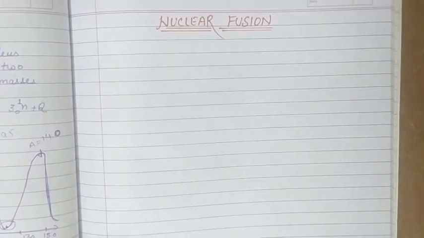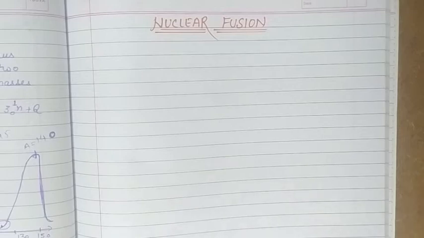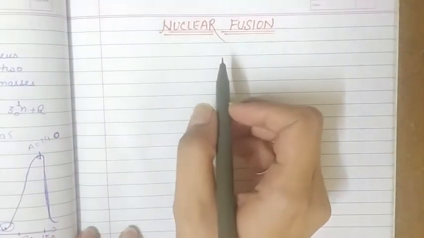Hello students, in the previous video we studied nuclear fission, which is the first type of nuclear reaction that can release energy. Apart from that, the second type that can release nuclear energy is the nuclear fusion reaction, which we are going to study in this video. So nuclear fusion is a process opposite to that of fission.